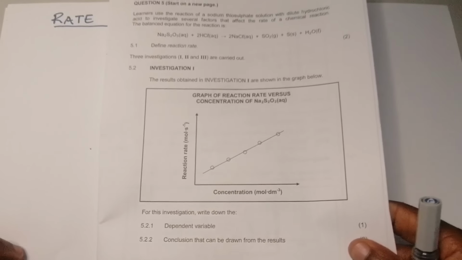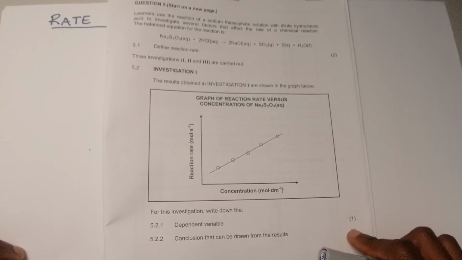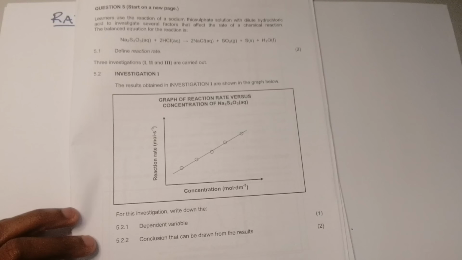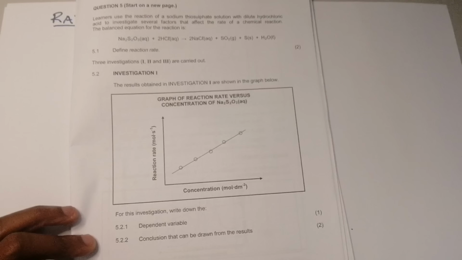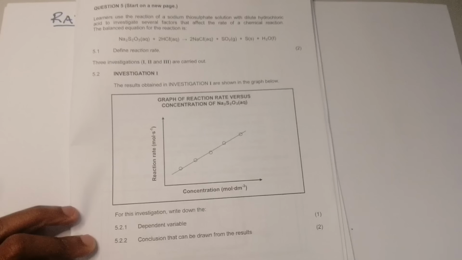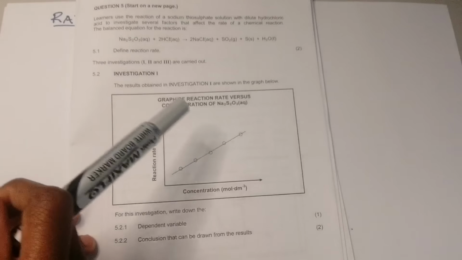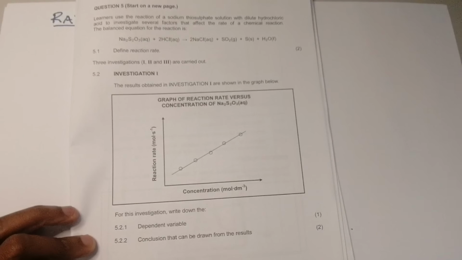So now they have 3 investigations. That's investigation 1, 2, and 3. Please, if you can, just download this paper for yourself so that you can follow. Okay, they say the results obtained in investigation 1 are in the graph below. So this is the graph of reaction rate versus the concentration of sodium thiosulfate.